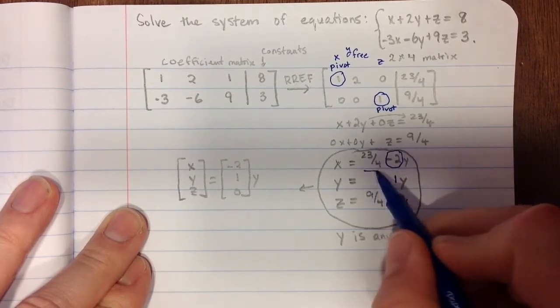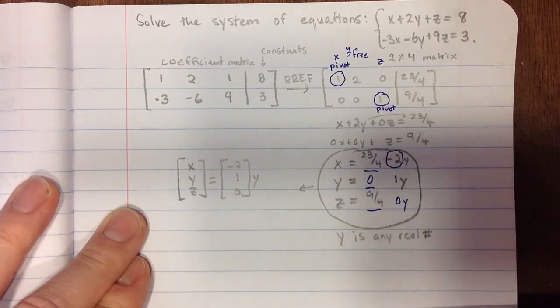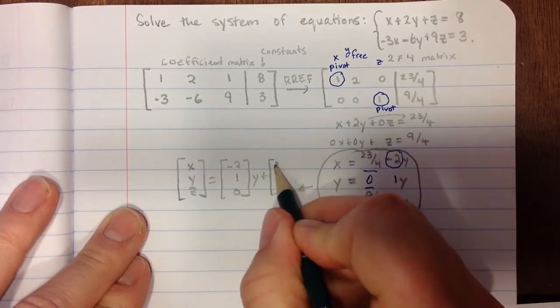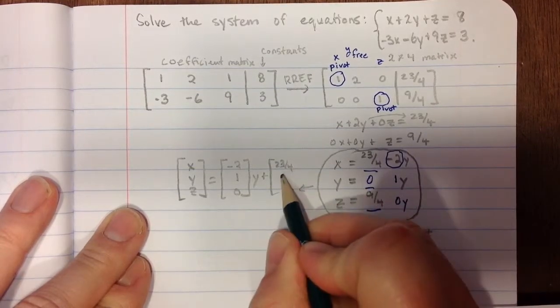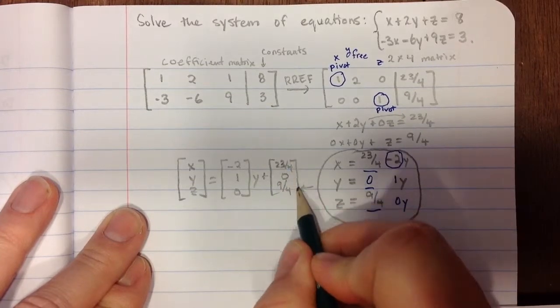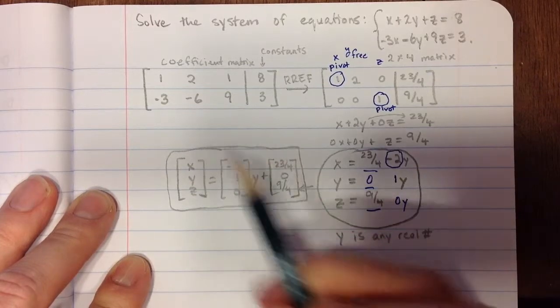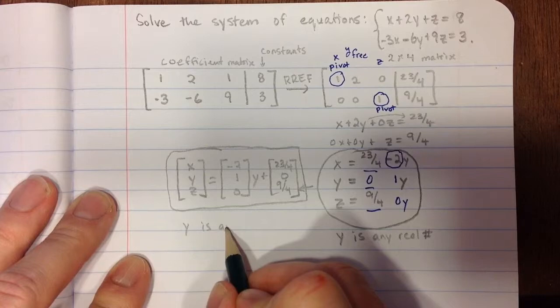And then I'd be left with these constants, and that will be another vector. I'll have plus a vector of 23/4, 0, and 9/4. So this would be our answer in a vector form, a parametric form, where again y is any real number.